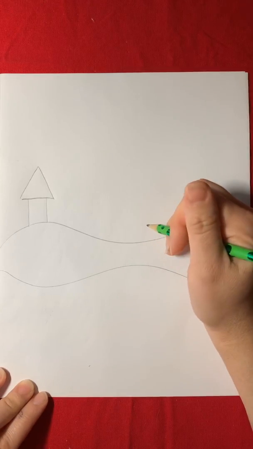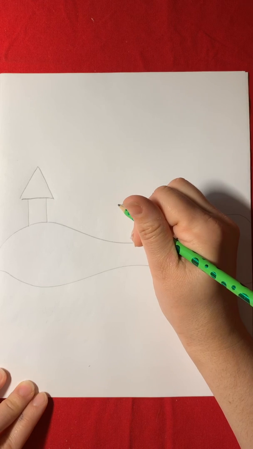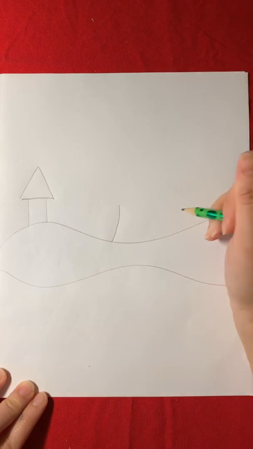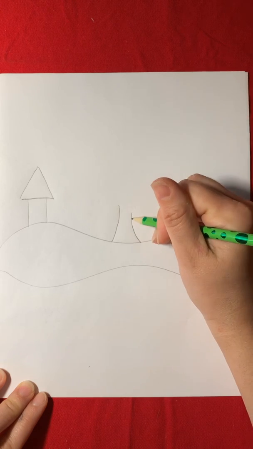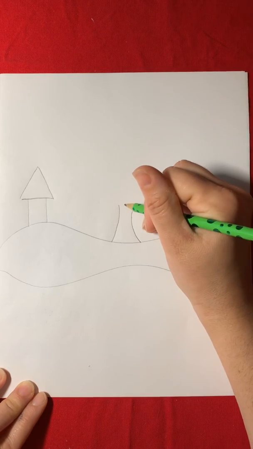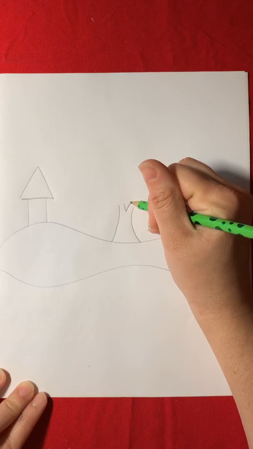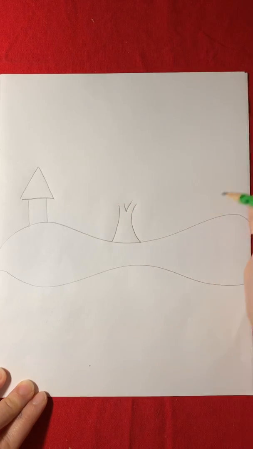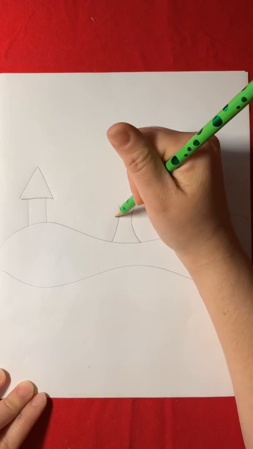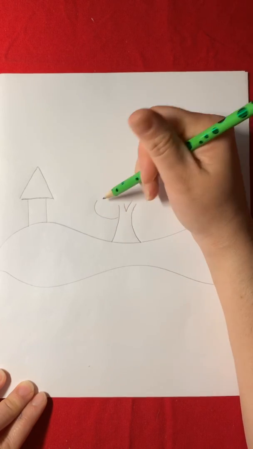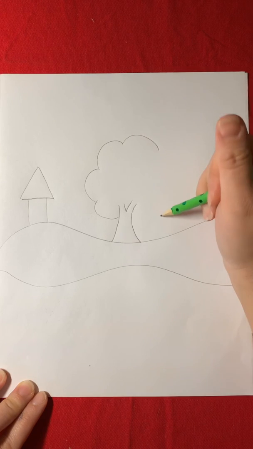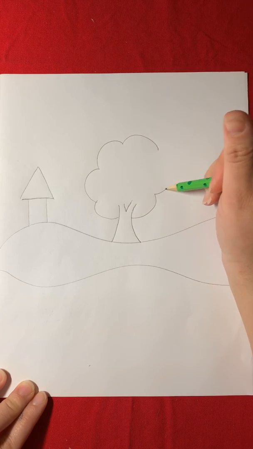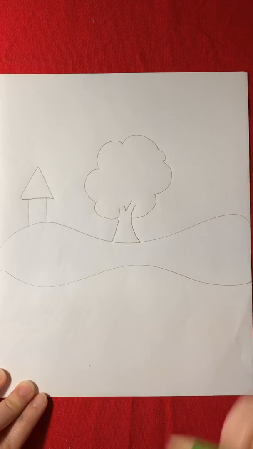Then we're gonna add a tree. And so for our trees, we're going to do a curved line, just slightly curved. And then another curved line. And then in the middle, we're gonna add a V. This kind of gives it branches. And then we're gonna do curved lines around our tree, kind of like curve, curve, curve, curve, curve, curve, and then a little curve. And then we're gonna add one more tree.